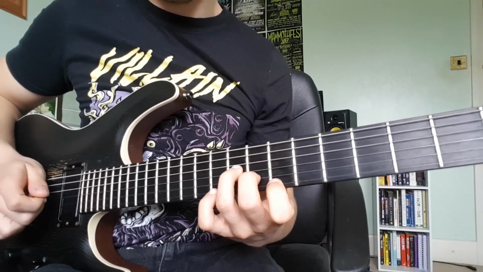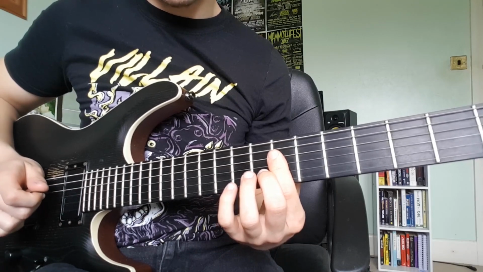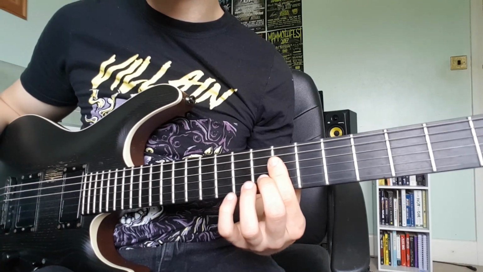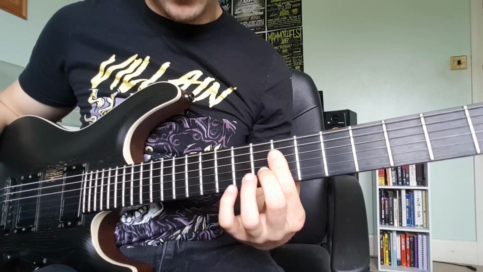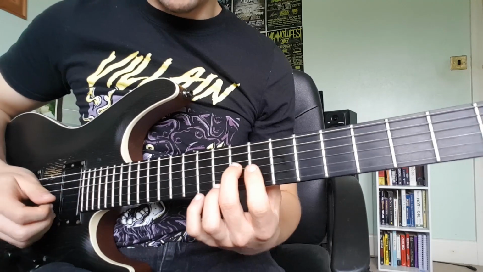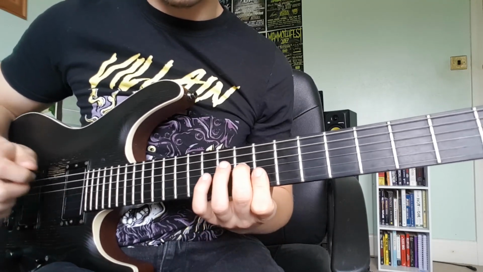So we've got E minor, D, and then for C we can use a first inversion. I like to use that one. So we've got 9 on the G string, 8 and 8 on the B and E strings.